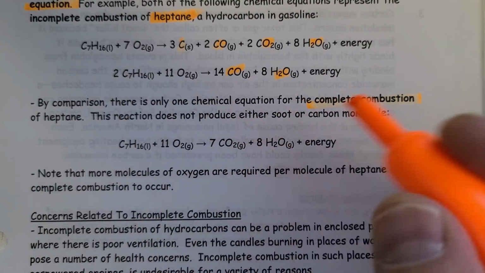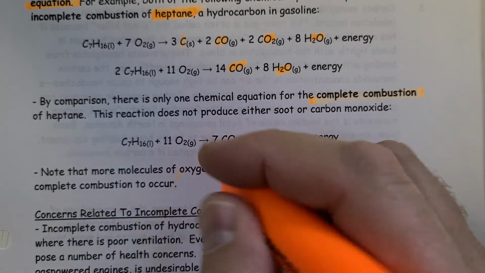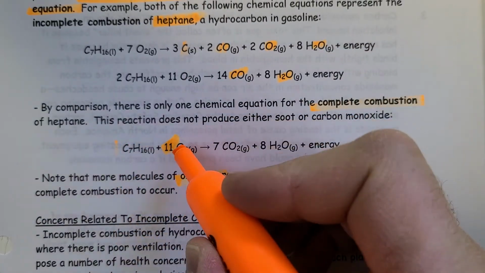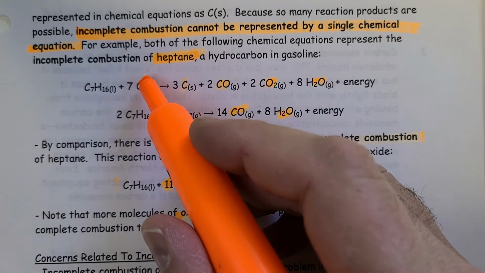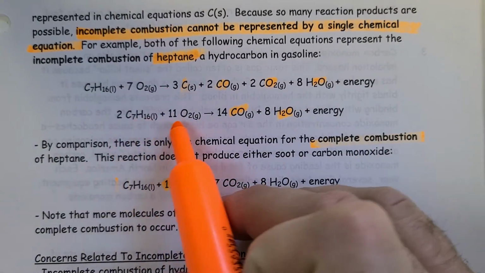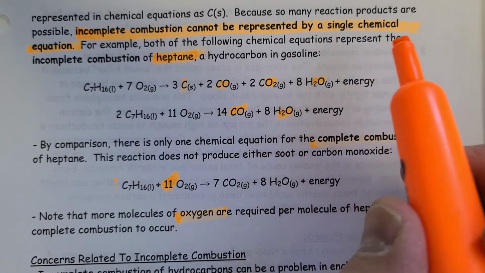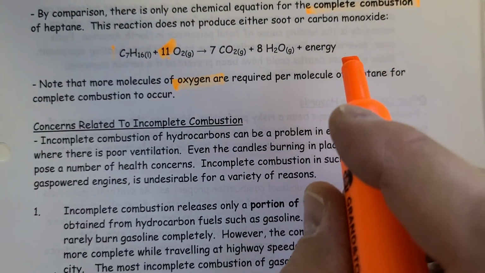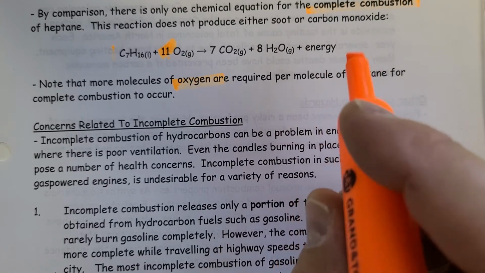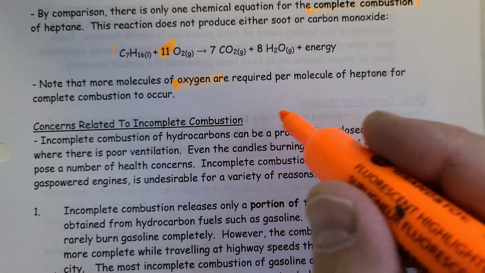it out. And you can see here, one noticeable thing is that with complete combustion, we obviously have more oxygen. One molecule with 11 versus one molecule with 7. Or if I divide this by 2, one molecule with 5.5. So that kind of gives you an idea. So it's a little more difficult to predict the products of incomplete combustion. So, concerns related to incomplete combustion.